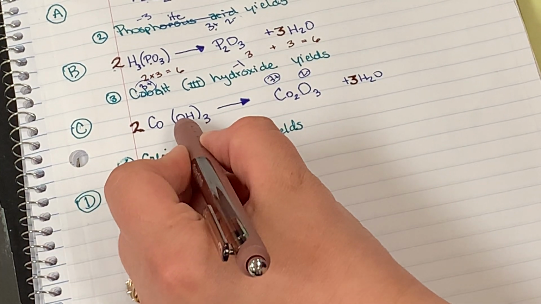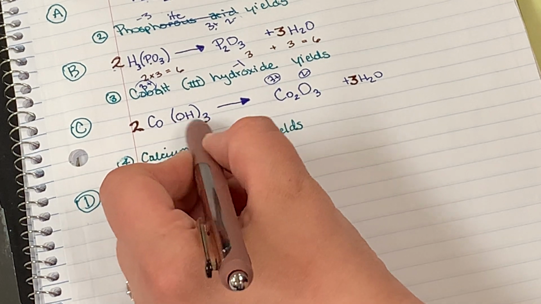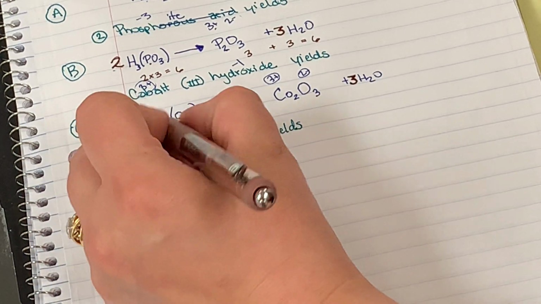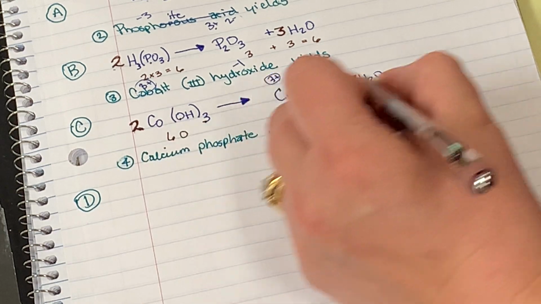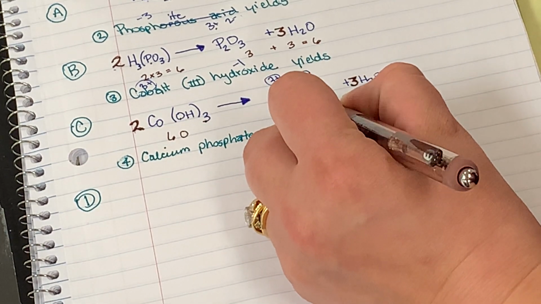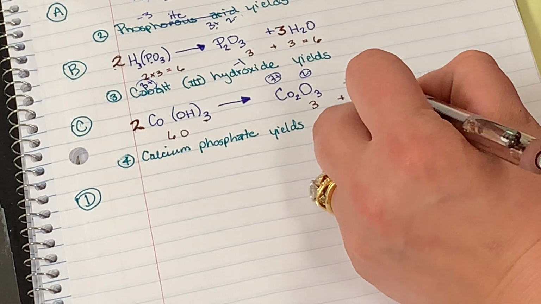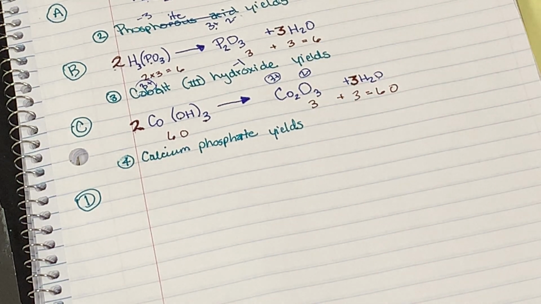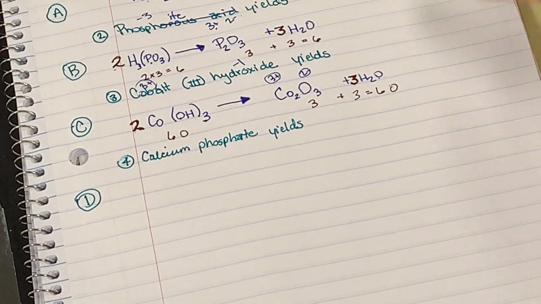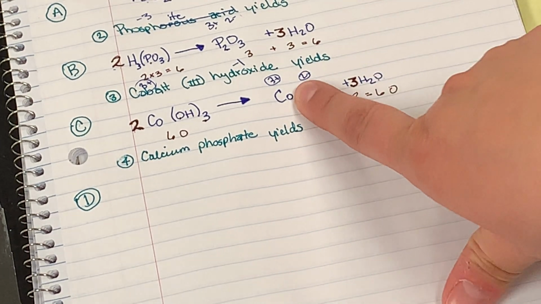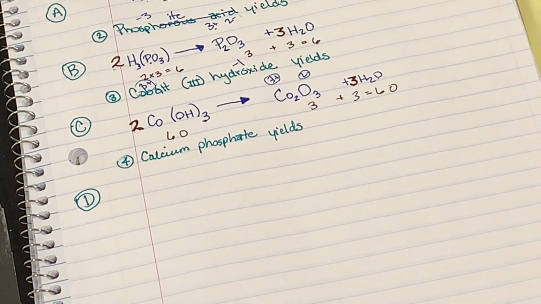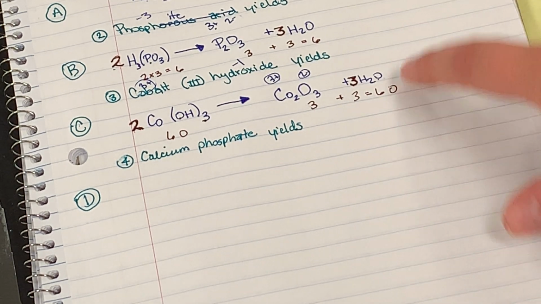Now here I have 1 times 3, so 3 oxygens times this 2. So I have 6 oxygens here. On this side, I have 3 oxygens there plus these 3 oxygens here. So this is a total of 6 oxygens. So that's balanced now. Okay, so that one's pretty straightforward. Metal oxide, nothing new. We just crisscross our charges like we always have done, and then we put the water with it.